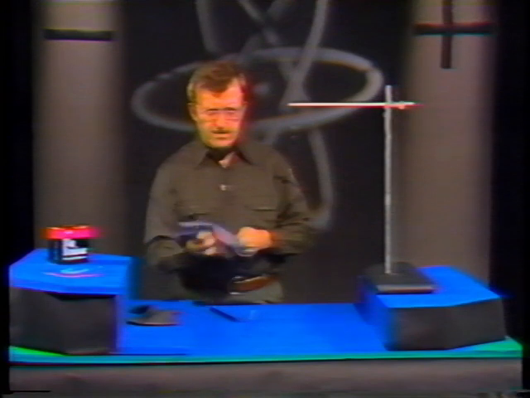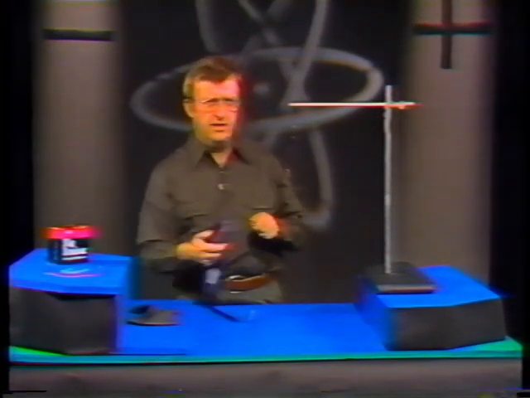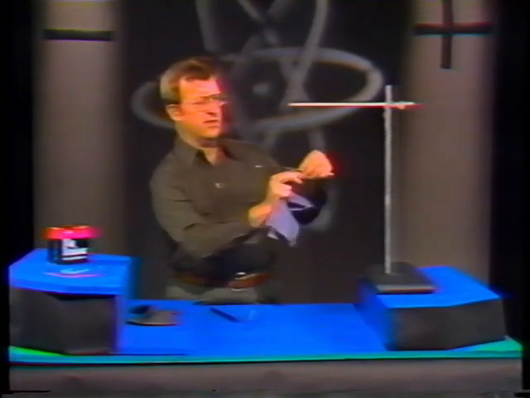Well, what happens when we put objects with the same kind of charge together? Here's another glass rod. I'm rubbing this with the silk cloth just as I did before. And we'll put this in our little stand.